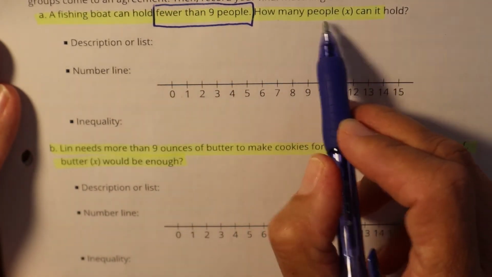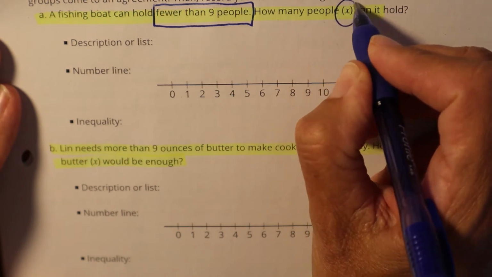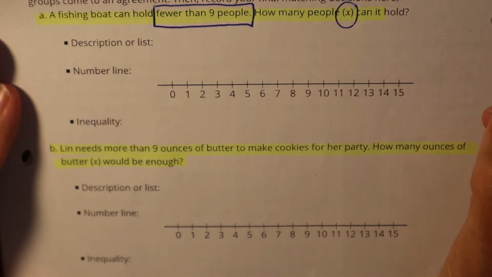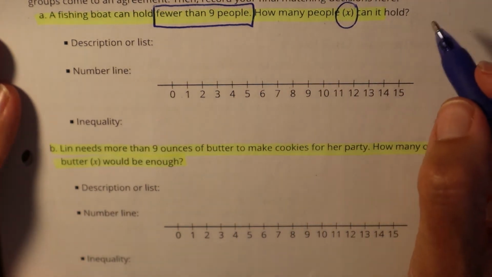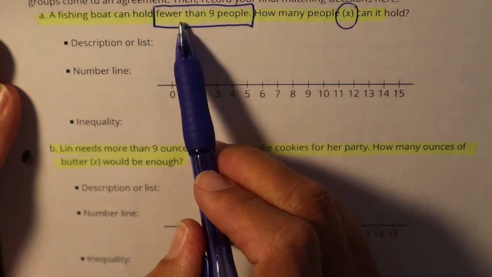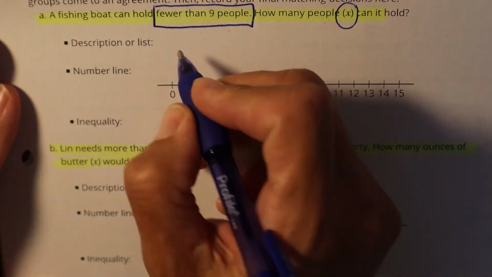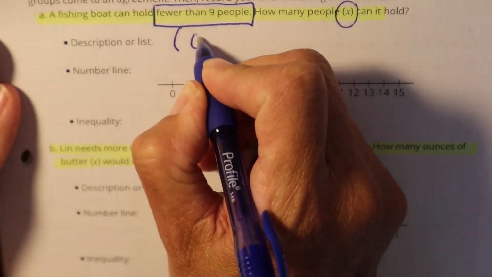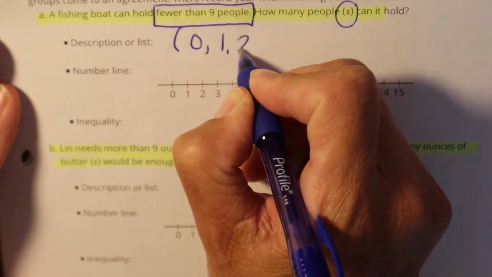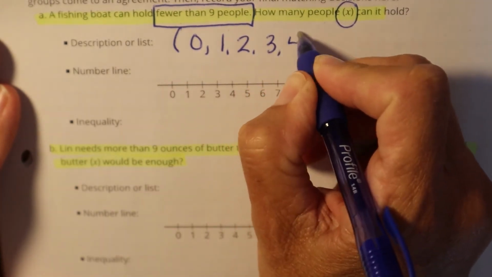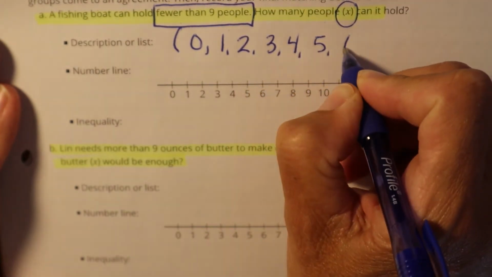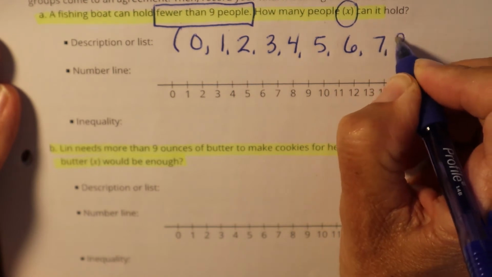We're going to use the variable x to represent our people when we write the inequality. How many people can it hold? Well, it's saying fewer than 9. If we're talking people, that could mean 0, 1 person, 2, 3, 4, 5, 6, 7, 8.